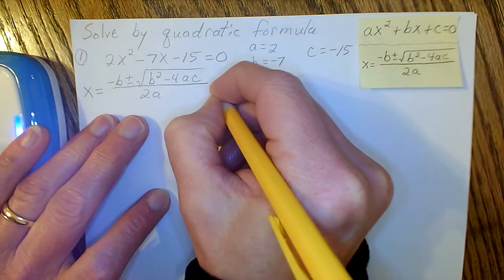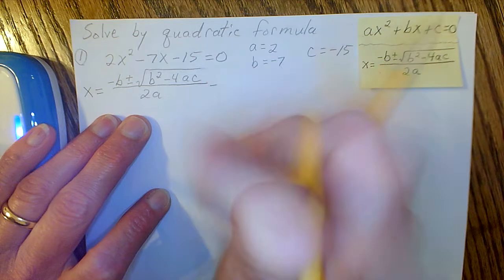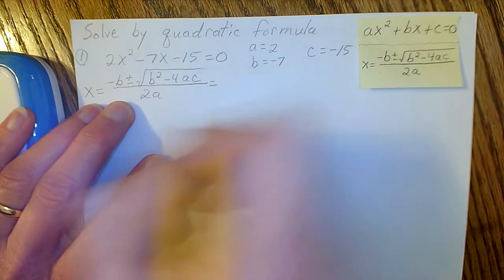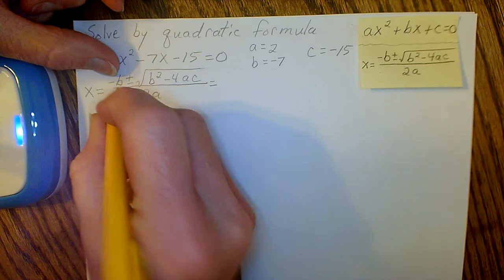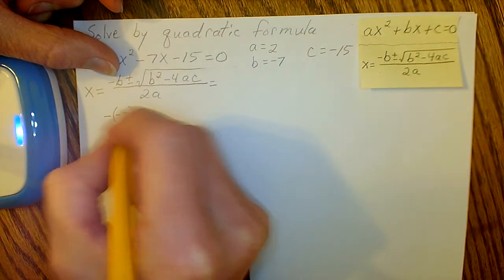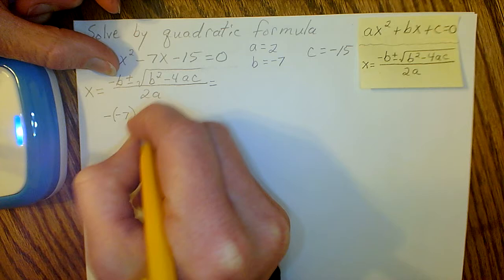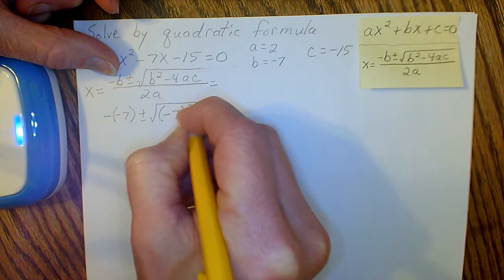So let's fill in what we have for those variables now. We're going to have negative b, and b is a negative 7, so I'm going to put that negative 7 inside parentheses so I don't mess up my signs here. Plus or minus the square root of negative 7 getting squared.